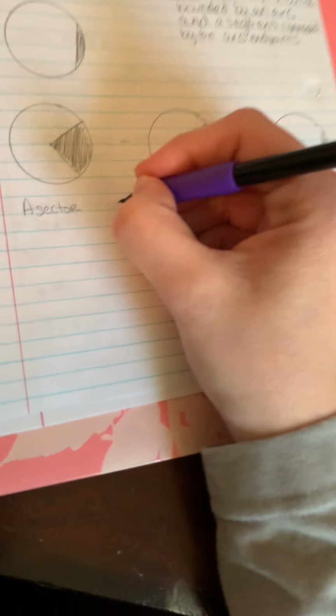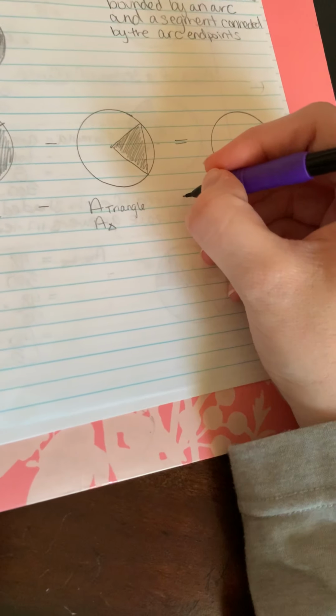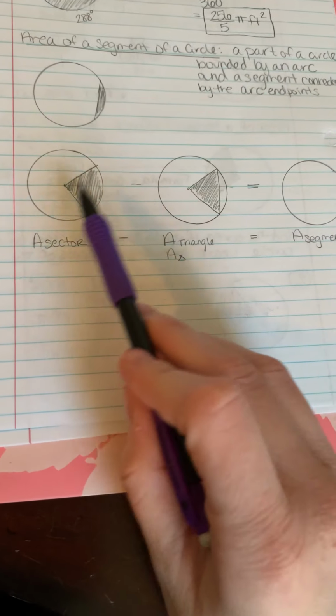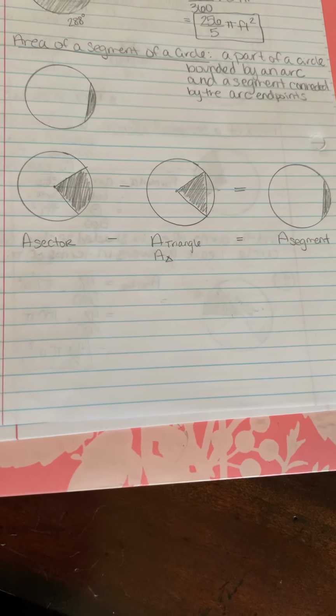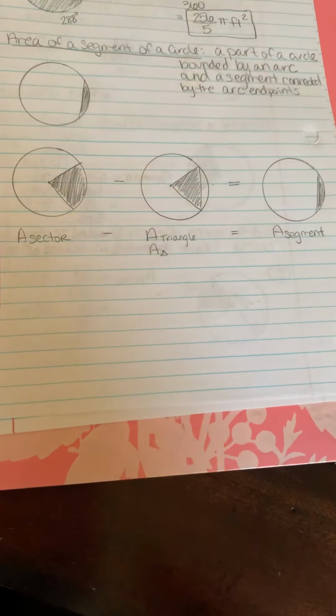So again, area of a sector minus the area of the triangle equals the area of the segment. So when we do our problems, we'll first find the area of the entire sector, then we'll find the area of the triangle, and we'll subtract to find the area of the segment. So it is a two-step process in order to solve.